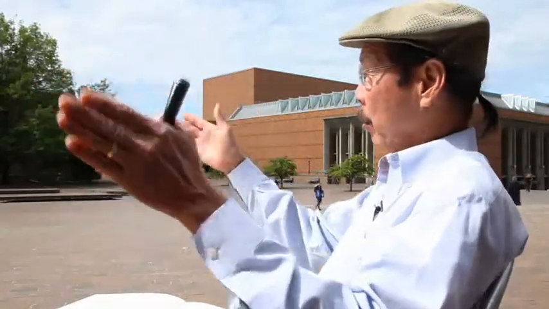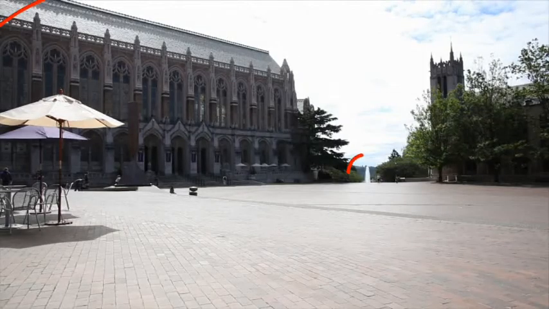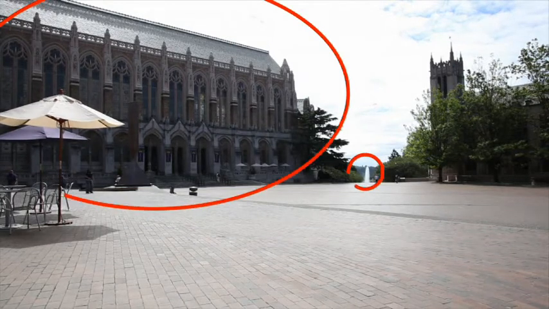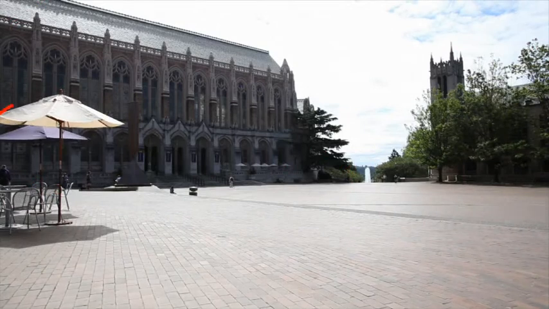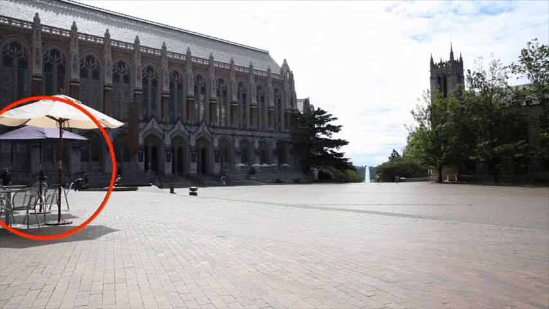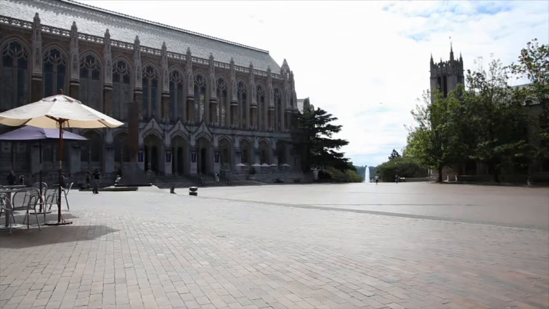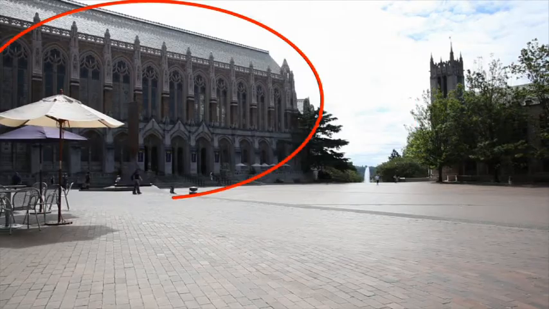Well, we're here in Red Square on the UW campus, looking toward Suzzallo Library and down toward Drumheller Fountain. In composing this scene, I want to include, again, the context for where I am, which means I want to be able to include these people here sitting underneath those umbrellas to my left. I want to include Gerberding Hall to my right. The center focus should be Suzzallo Library.